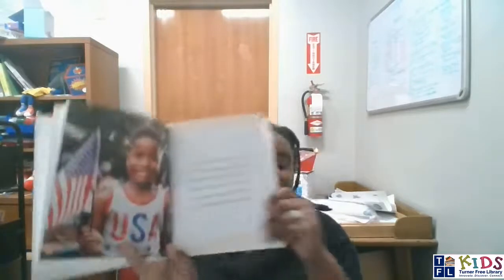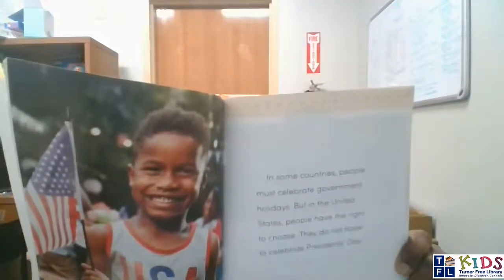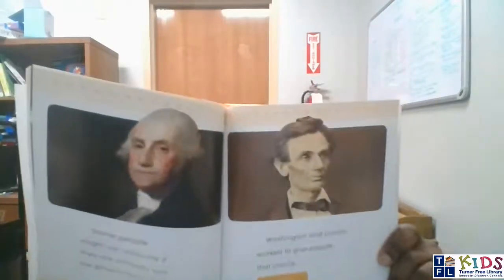In some countries, people must celebrate government holidays, but in the United States, people have the right to choose. They do not have to celebrate President's Day. And in fact, we learned in that first book that not all states celebrate it. Some people might not celebrate if they're unhappy with the government. Ooh, that happens a lot. Washington and Lincoln worked to give people that choice. That's great. Thank you, Washington and Lincoln.